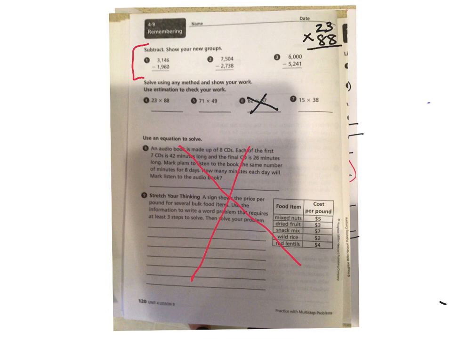Up and over, remember? Up and over, write your answer. Remember, you always end up with that 0 right here, and then adding up. I could write 71 times 49 right down here. I'm going to be looking for you showing your work. You also can use scratch paper. And then that last one, 15 times 38, can fit right down here.